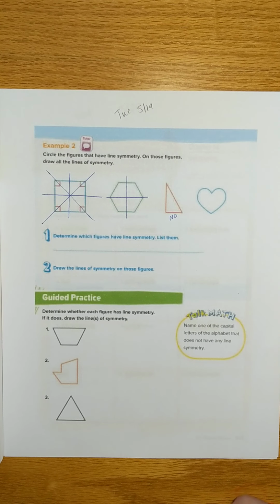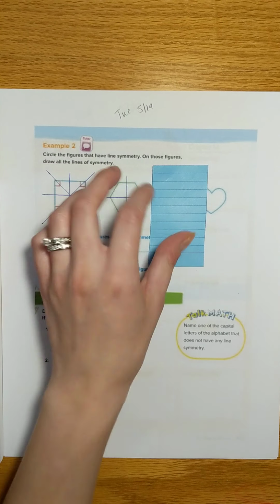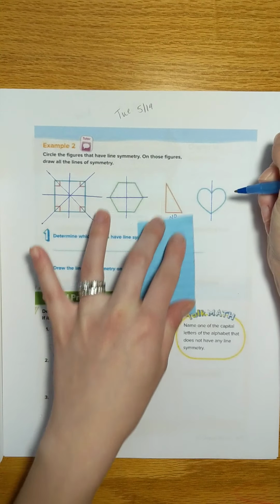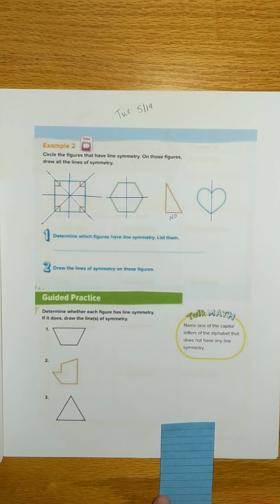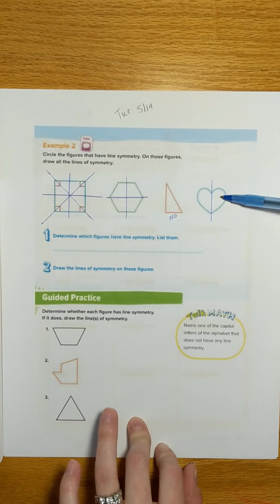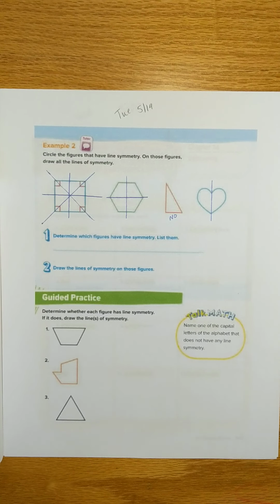And the last figure, our heart. So does the heart have line symmetry? Can we draw a line through it, or could we fold it so that both sides would be the same? Yes. So where is that line of symmetry? It would be directly down the middle. So if I folded that heart in half and my crease was right here in the middle, these two sides would be symmetrical, or they would be the same.